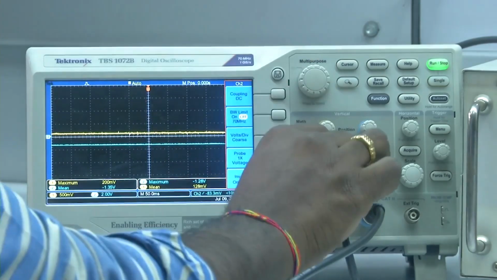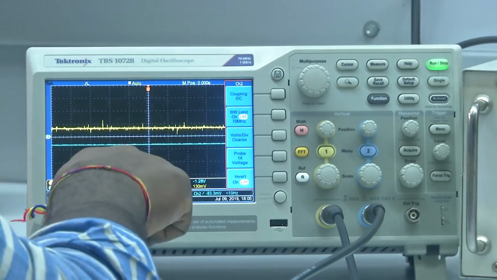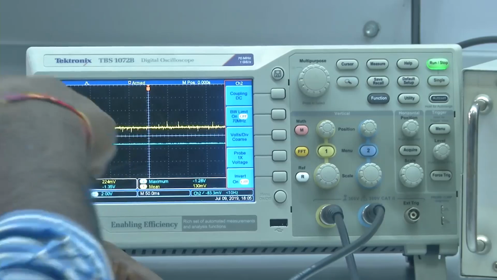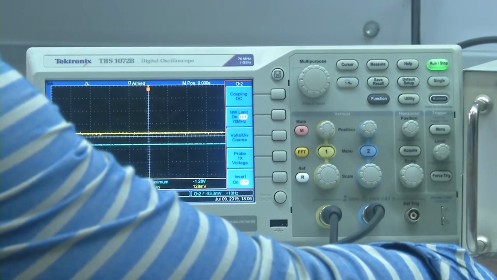Okay. Let me zoom in a little bit. I will change both to 200 millivolts and 2 volts, so it is easy for us to understand. Fine. So, let me change it to 100 millivolts.